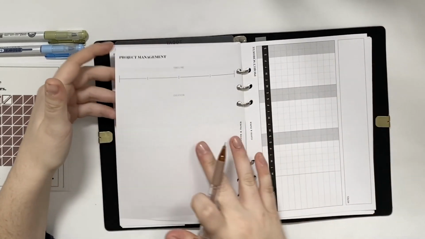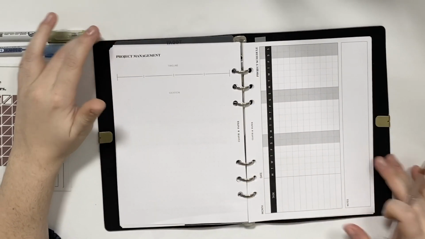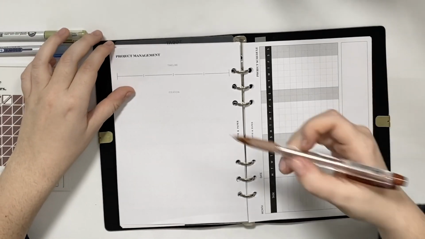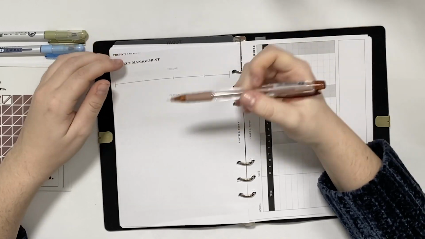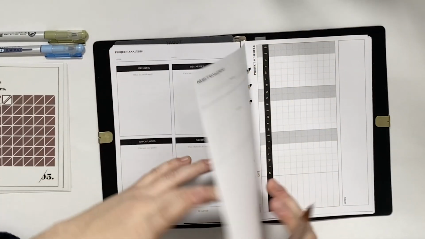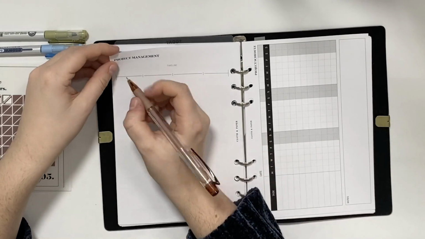I'll flip over to the back here. And then we have the timeline. So this is where I should be at the first quarter, half, third quarter, end. And this is our start date over here. So I'm gonna refer back to this.